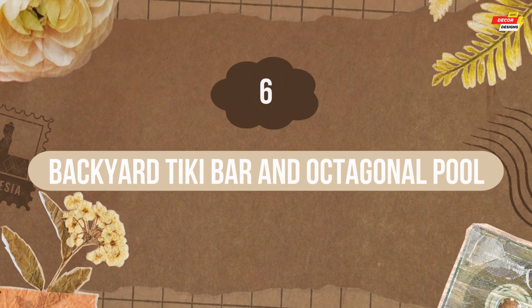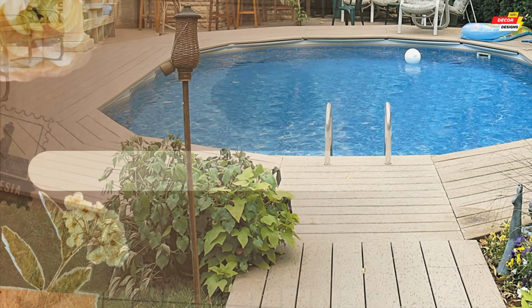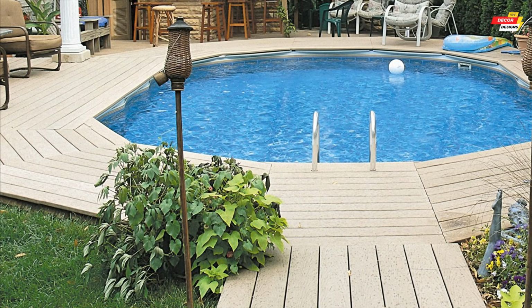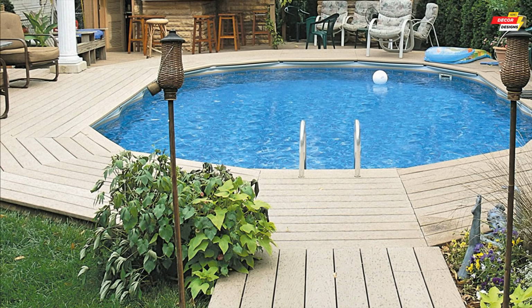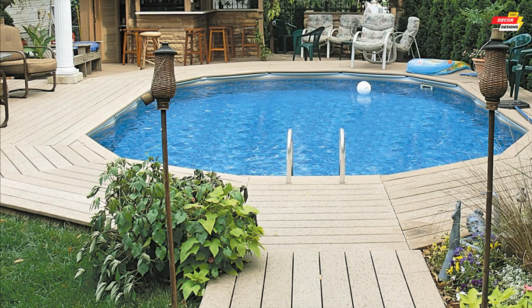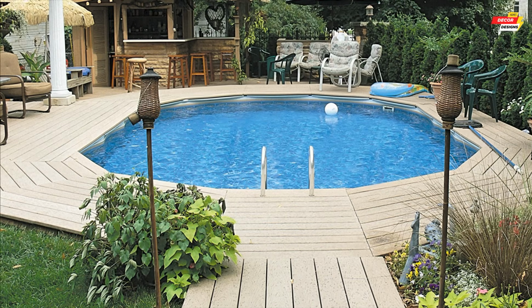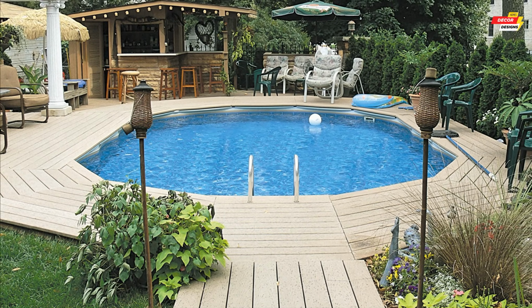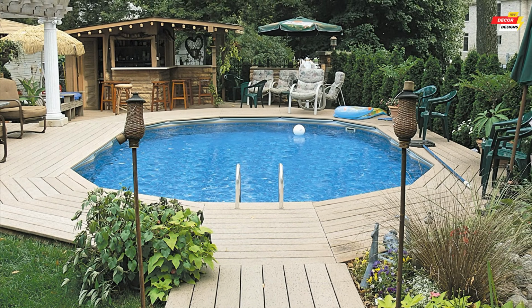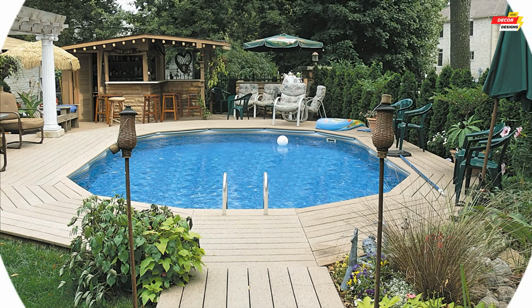6. The backyard tiki bar and octagonal pool. This fun and functional design features an octagonal pool surrounded by light-toned decking that leads directly to a custom outdoor tiki bar. With tiki torches and lush shrubbery providing privacy, it is the ultimate setup for hosting summer parties and enjoying a tropical vacation at home.